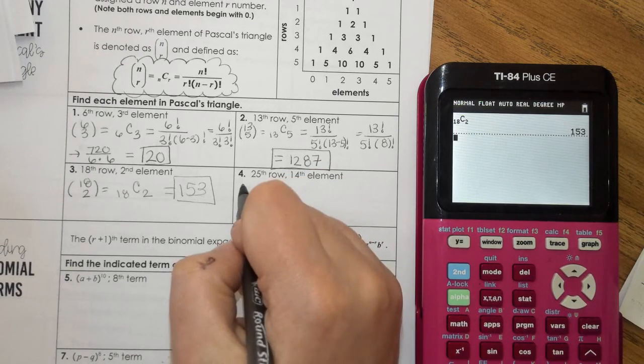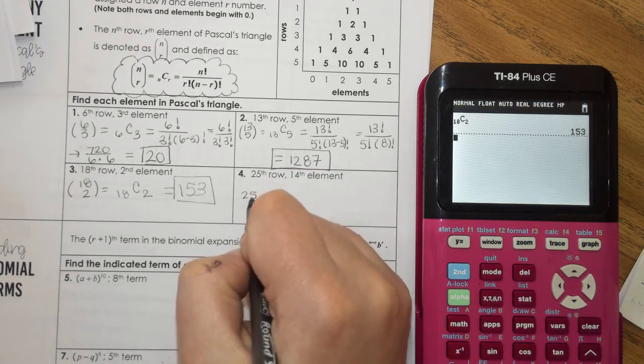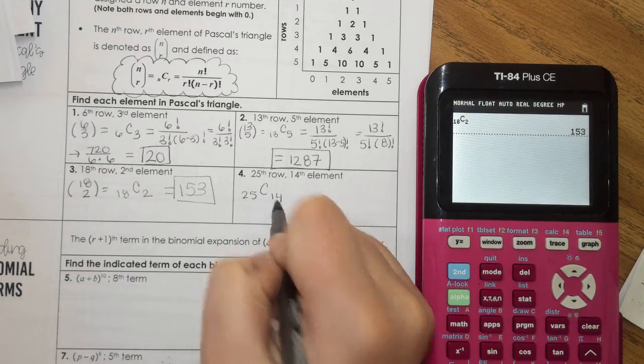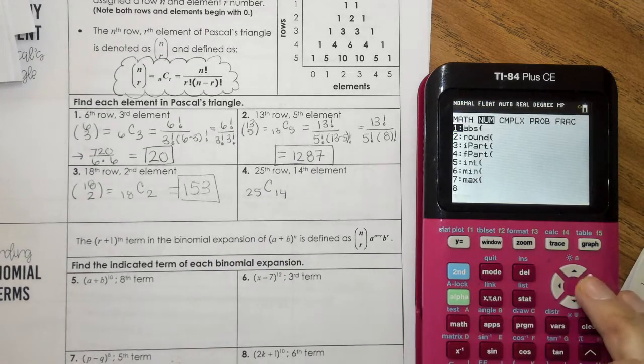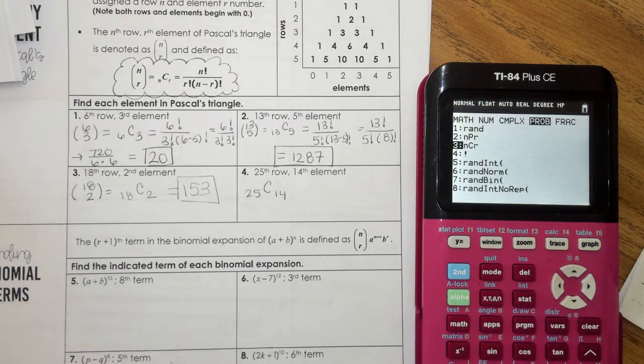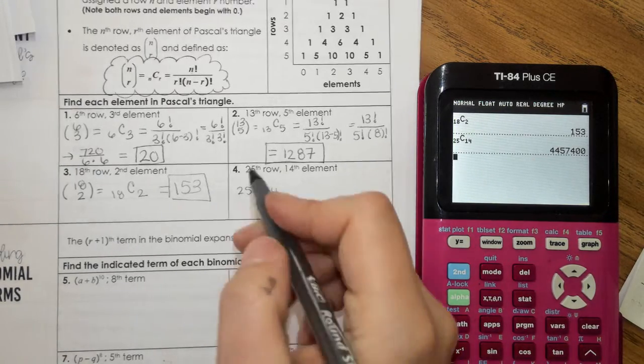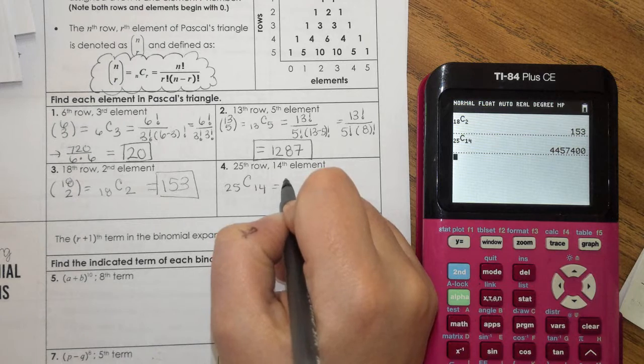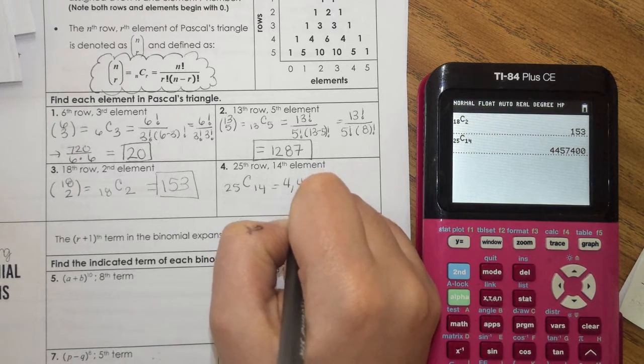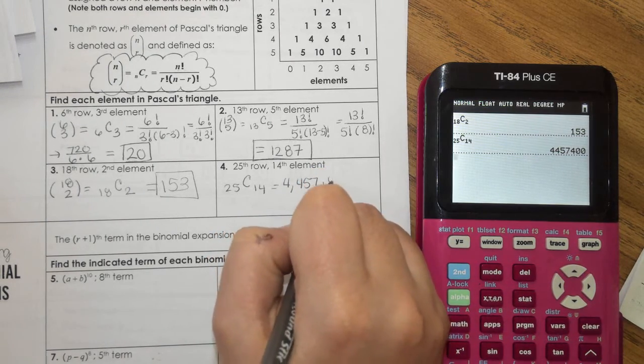Okay, and then for number 4, we have 25 choose 14. So we'll go math, probability, option 3, 25 and 14. That is a huge number, 4,457,400.